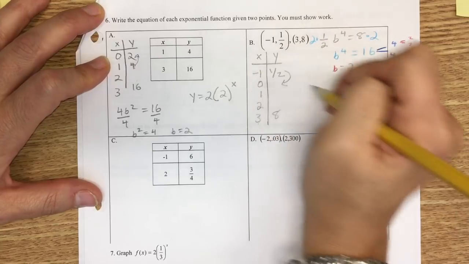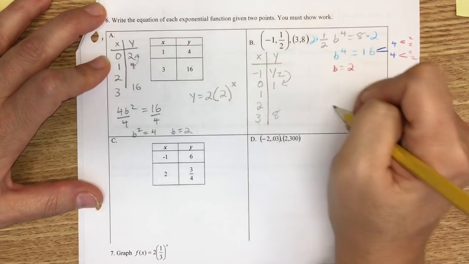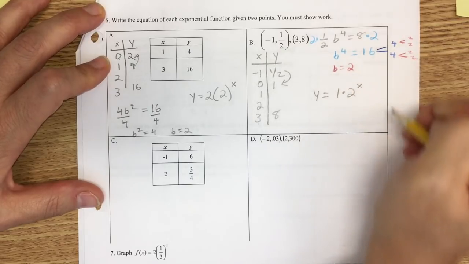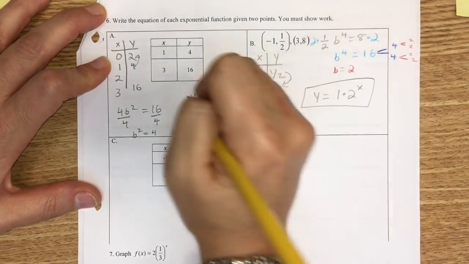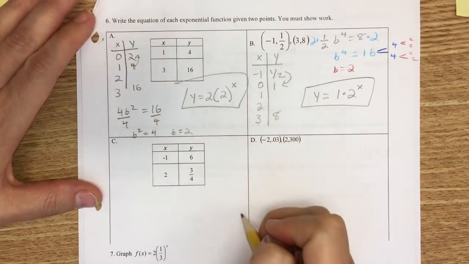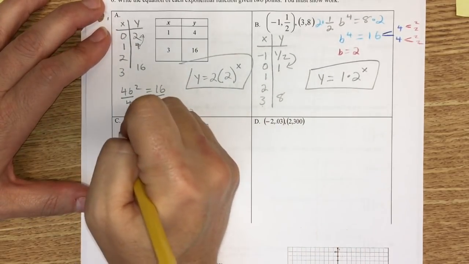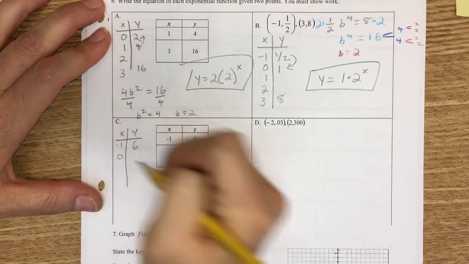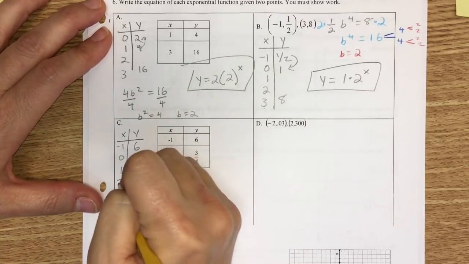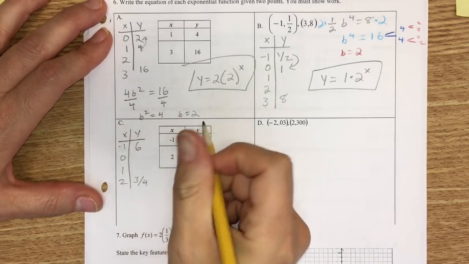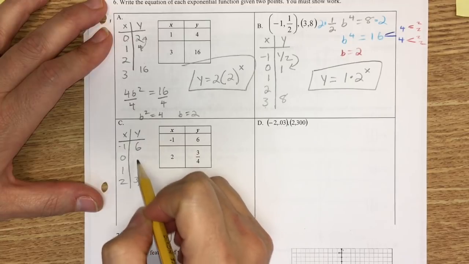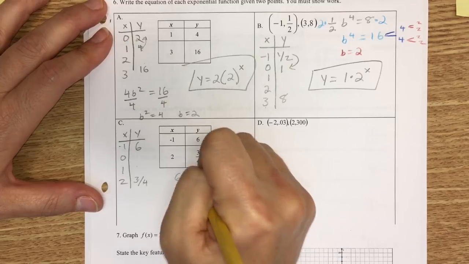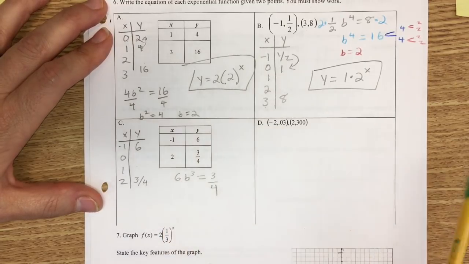So now I'm going to multiply down. 1/2 times 2 is 1. So my function is y equals 1 times 2 to the x. Obviously, you do not need the 1 if you don't want it. All right, letter C. Let's set it up in a table. I have negative 1, 6, 0, I don't know, 1, I don't know, 2, and 3/4. So from 6 to 3/4 is 1, 2, 3 b values. So I'm going to say 6b to the 3rd equals 3/4.